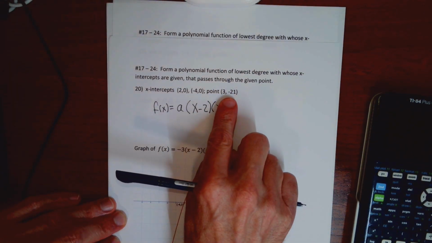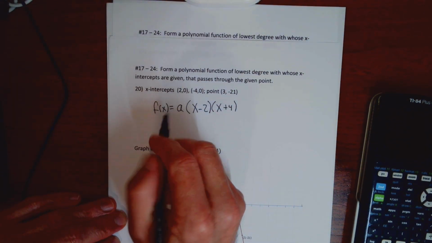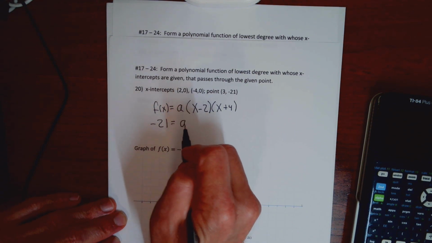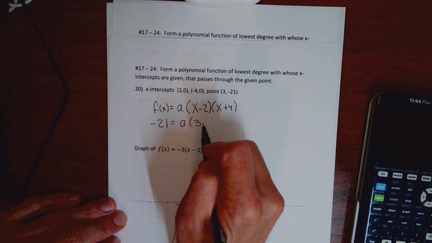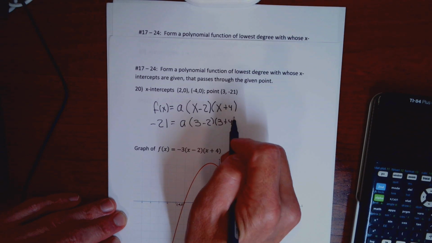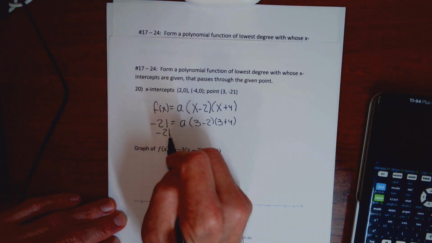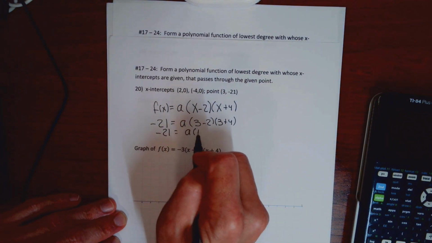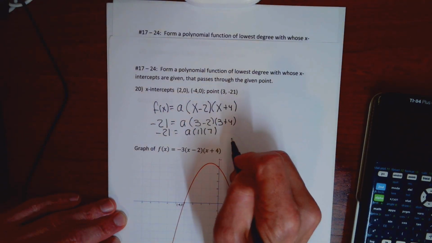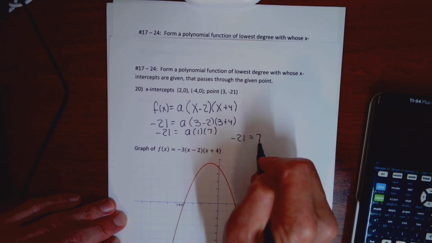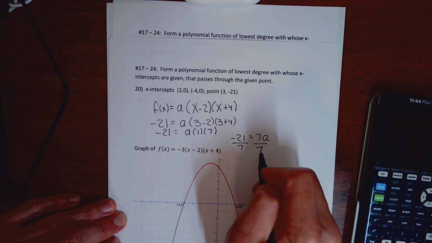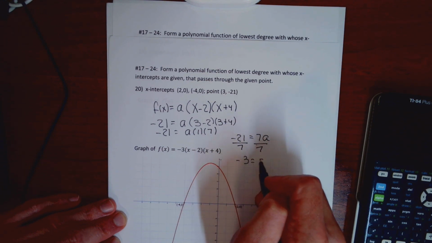I need it to go through the point (3, negative 21). To do that, I put a negative 21 to the left of an equal sign, and inside each parentheses, I change the x's to 3. That's going to give me negative 21 equals 7a, and then just divide by 7, divide by 7. I get negative 3 equals a.